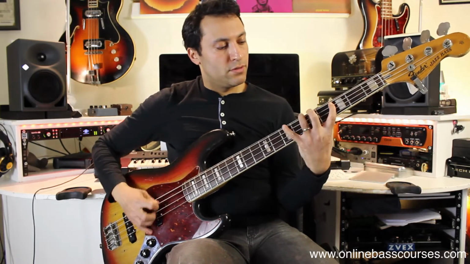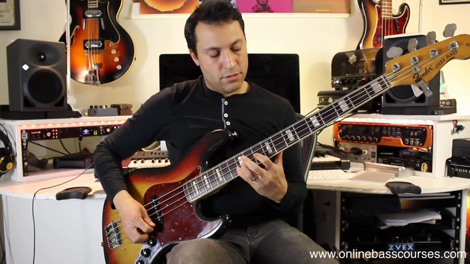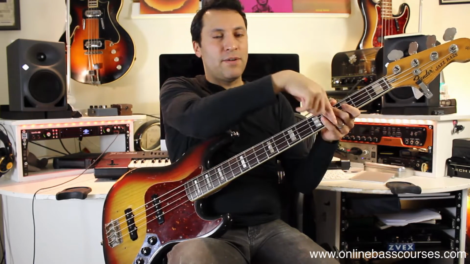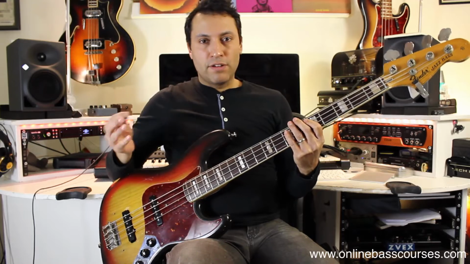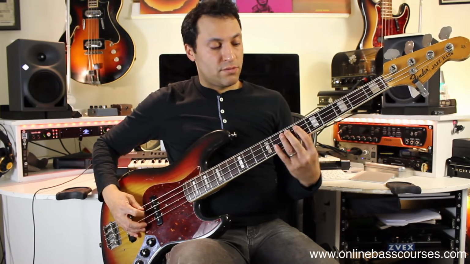You can get from there to there really quickly, and be sure to practice scales going that way, going across two strings, the whole lot. So very simply, I was just sticking to root notes the first time round.